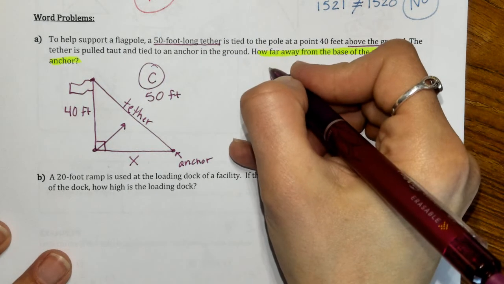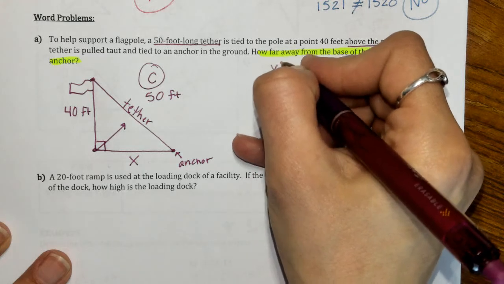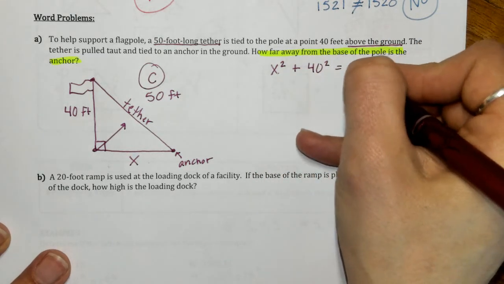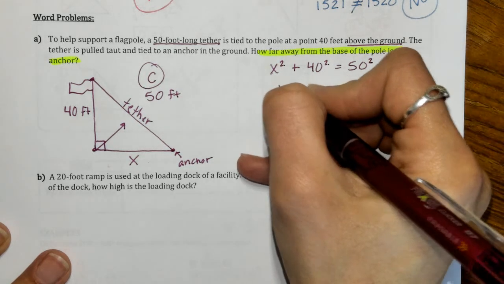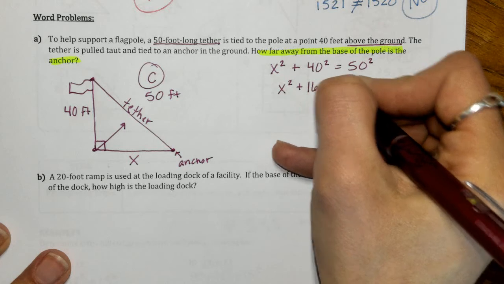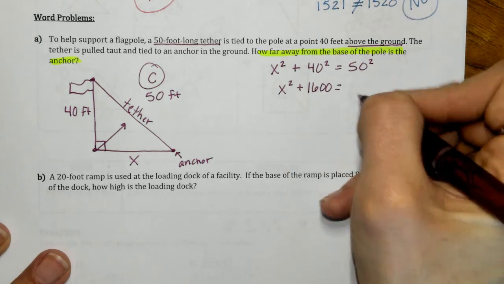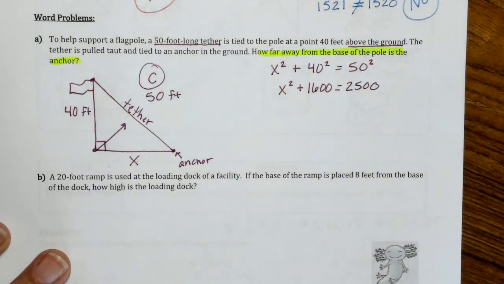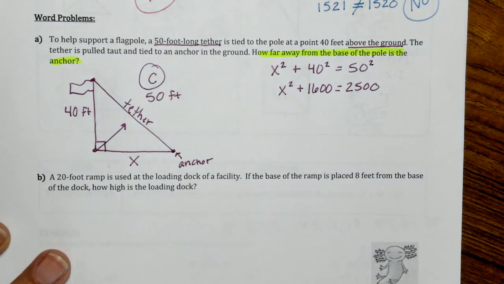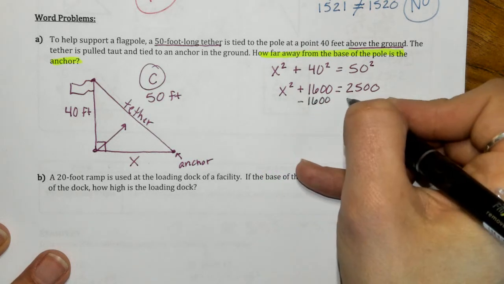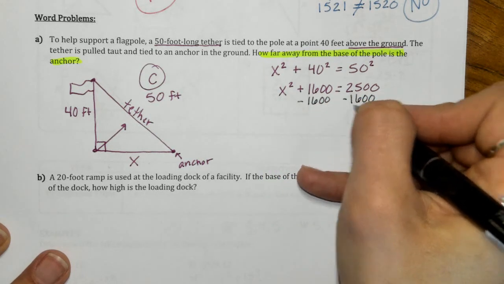So here we have x squared plus 40 squared is equal to 50 squared. Bring this down. 40 squared is going to be 1,600. 50 squared is going to give me 2,500. Now, because we have that adding to the x, we now need to subtract. When we're looking for a leg, we square the numbers and then subtract.